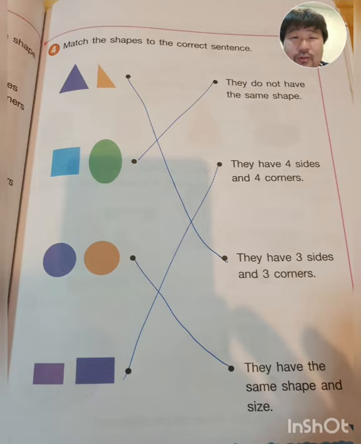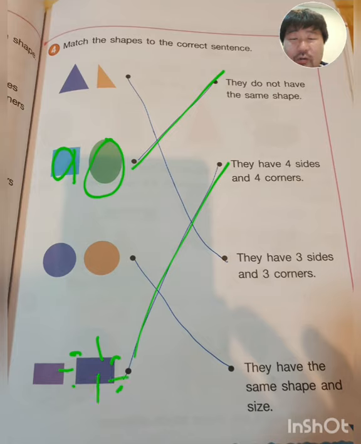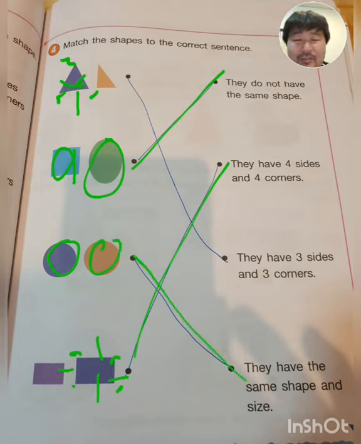So they do not have the same shape, and as you can see, goes down there, not same shape, quadrilateral and ellipse. And then number 2, they have 4 sides and 4 corners. Yes, goes down here, 4 corners and 4 sides, both of them. And then number 3, they have 3 sides and 3 corners. So 3 corners and 3 sides. Okay, and lastly, they have the same shape and size. These, because they are circles, they have the same size and shape. Okay, so these are the correct answers.